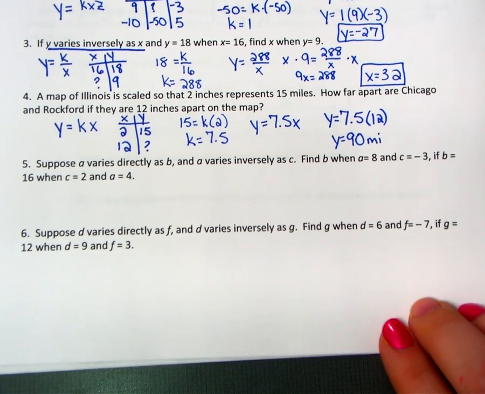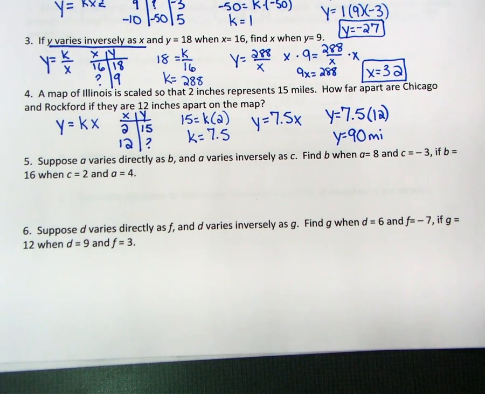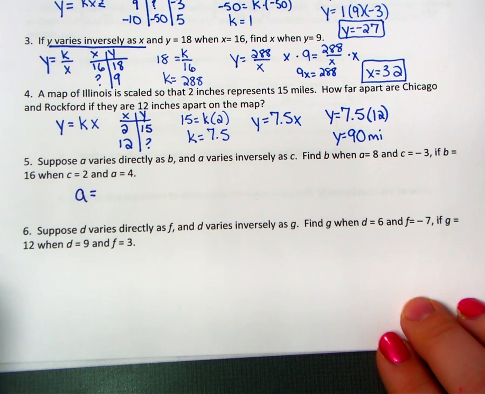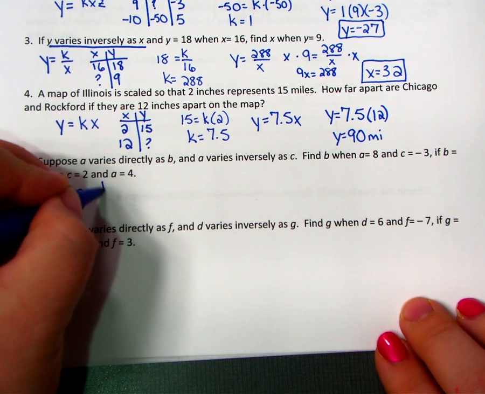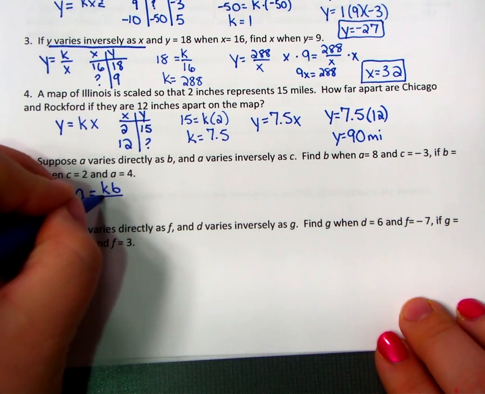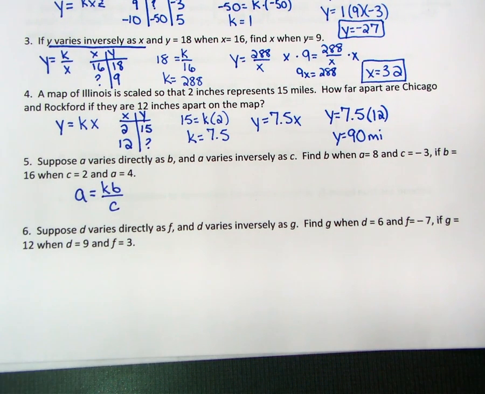Number 5 and number 6. So we have, suppose A varies directly as B and A varies inversely as C. They said direct and they said inverse. That represents a combined variation equation. So A, that's the first variable. Remember, that goes in for Y. Varies directly as B, so KB. Inversely as C, over C. So there's our equation. Now we can set up our table.